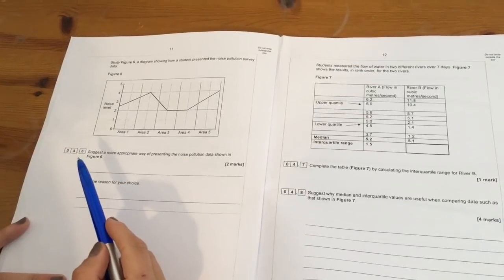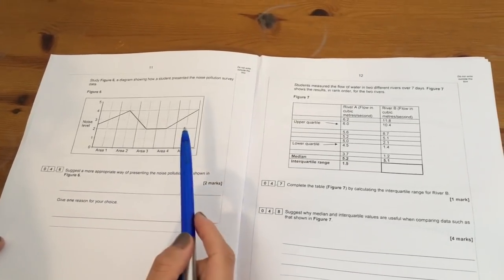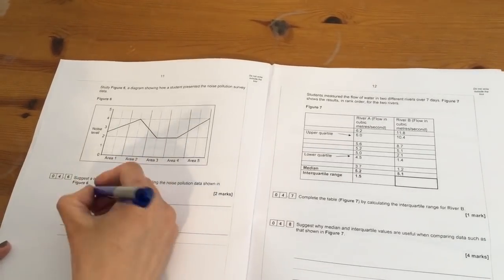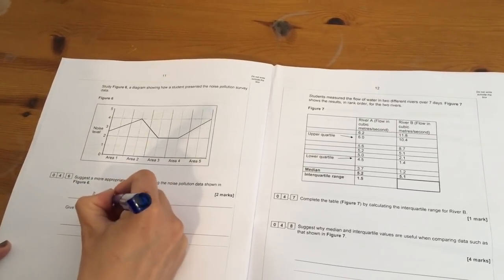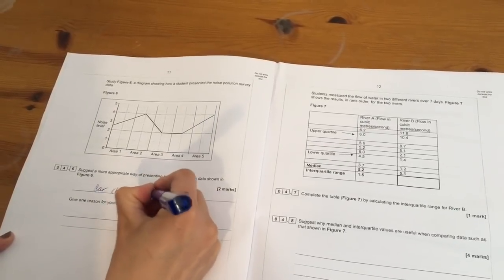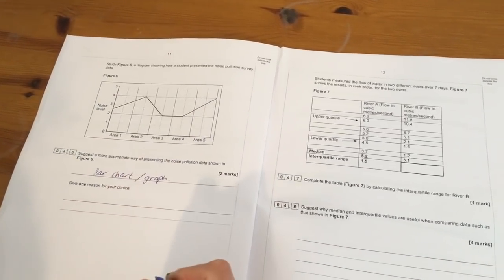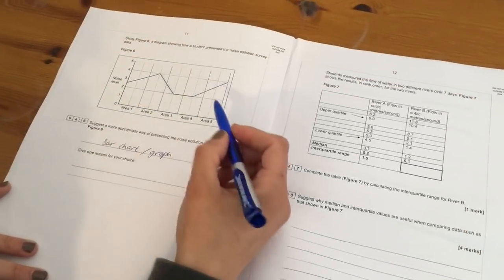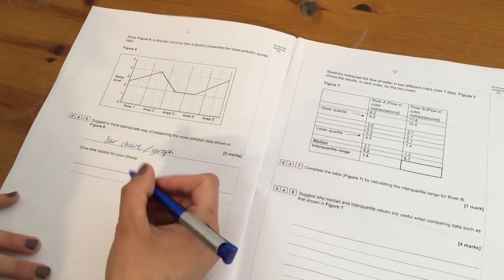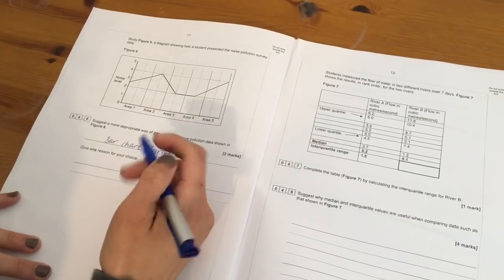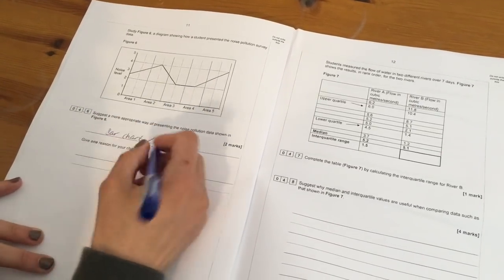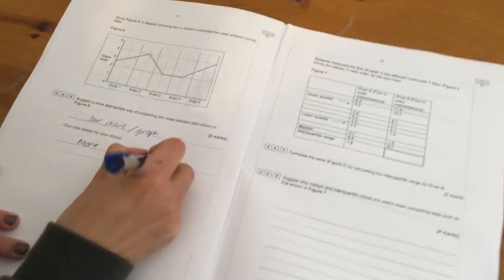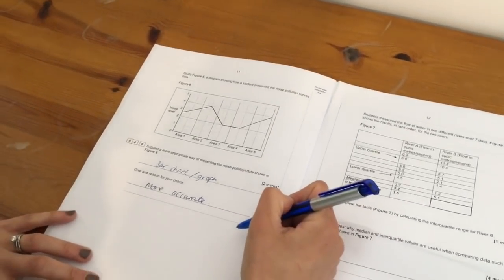Now, straight away, I would look at this and think that a more accurate way of presenting it would be a bar chart. And I'm sure that you'd all think the same. So a bar chart or graph, because this data here is non-continuous data, so it shouldn't be drawn as a line graph. And by drawing it as a bar chart, it is much more accurate. And that is your 2 marks there.